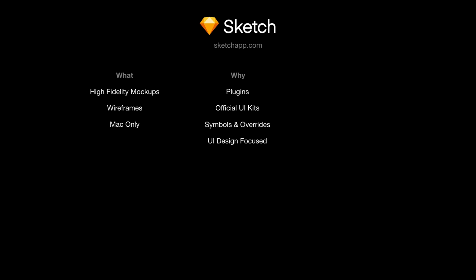My favorite part is symbols and overrides. I talked a little bit about symbols before. We'll look at that in the demo. They're pretty neat. And then, in my opinion, just the fact that it is UI design focused. There are a lot of tools that people use out there that weren't originally made to be UI design tools, and they've just adapted to that. So it just has a lot of things built in that are perfect for different screen densities and resolutions and responsive design and that sort of thing.